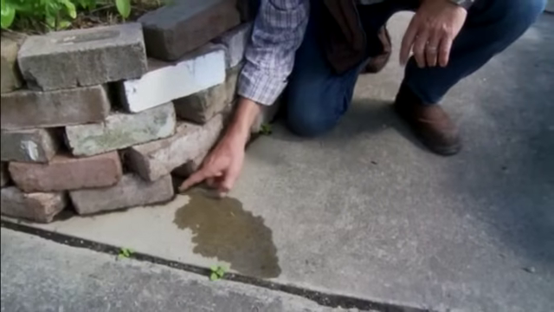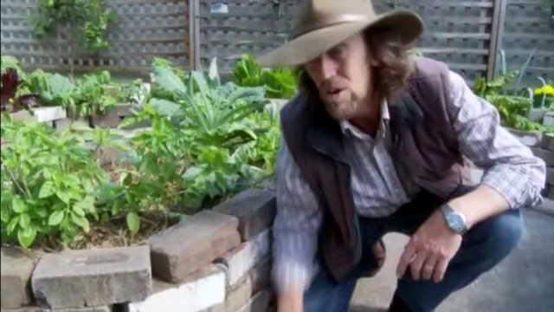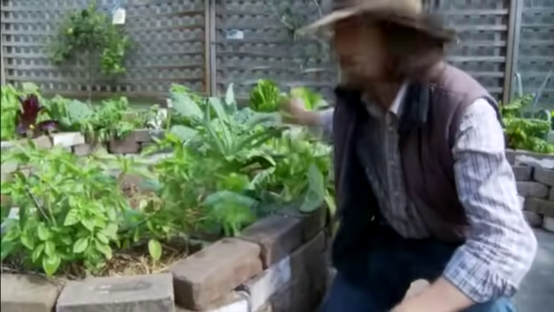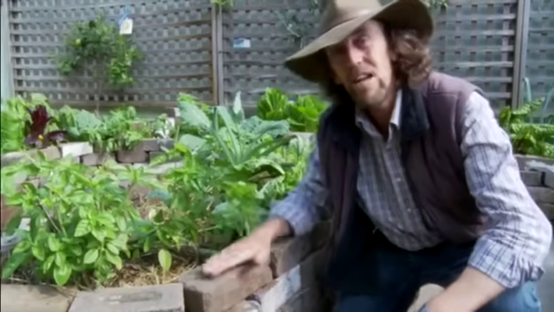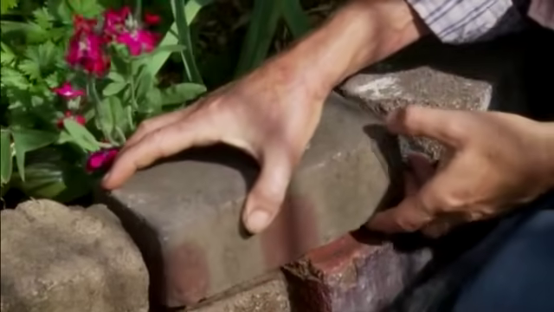This little bit of water leaching out of the crack in the brick raised garden proves that this garden's built on concrete. With a little bit of soil, organic matter and compost, this garden's quite fertile, it's producing really well. You don't have to start off with soil. You can garden straight on concrete. There's plenty of it around. All we need to do is get into it.